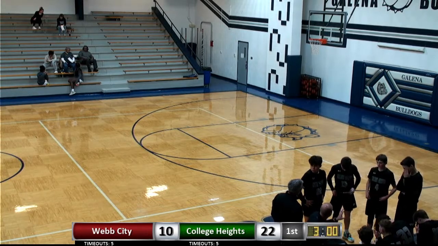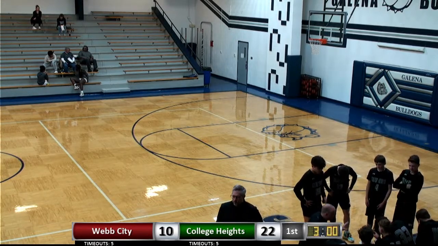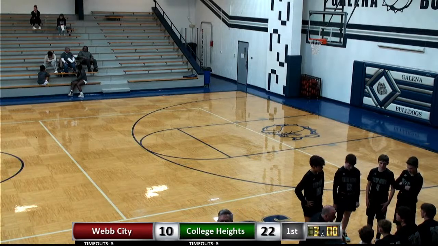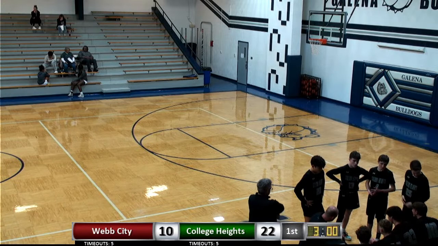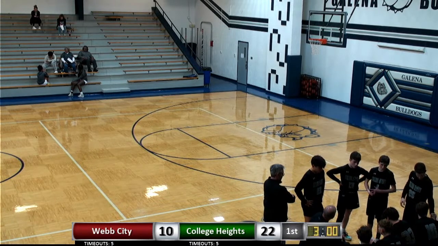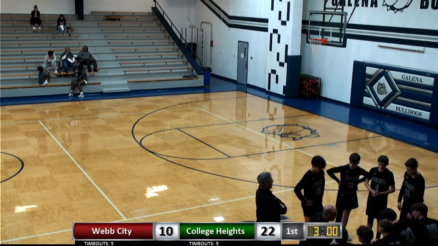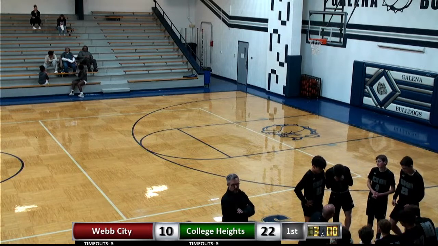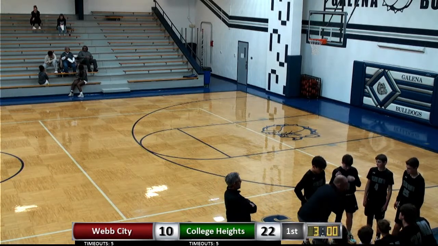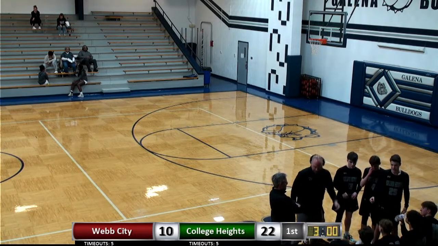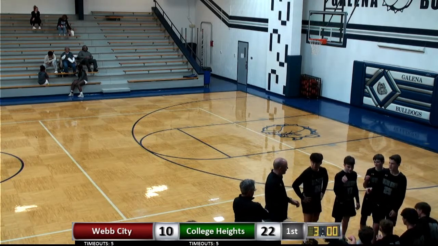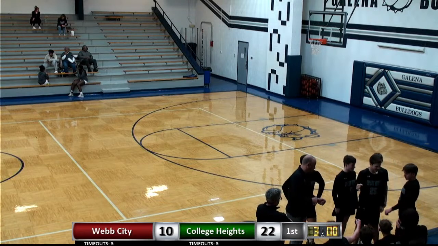So I think, and Webb City hit a three, which they were at 4, I believe. The score was, I think it was 19-4, and they hit a three, and they moved it to 8. So I believe the score should be 24-9.